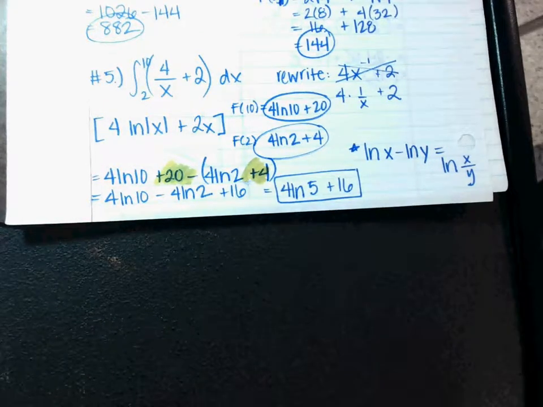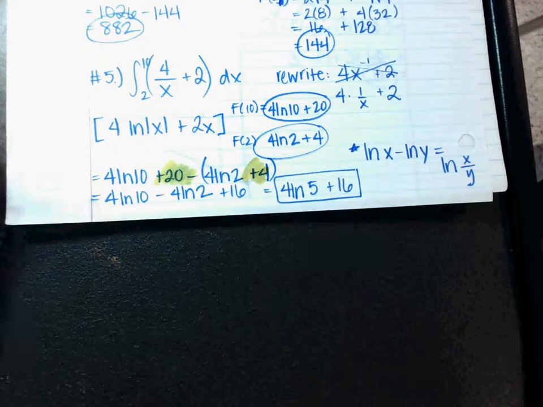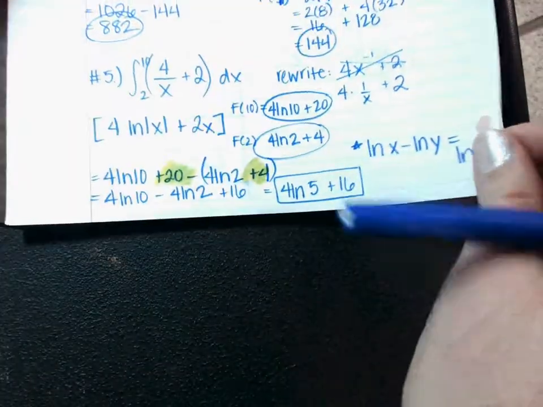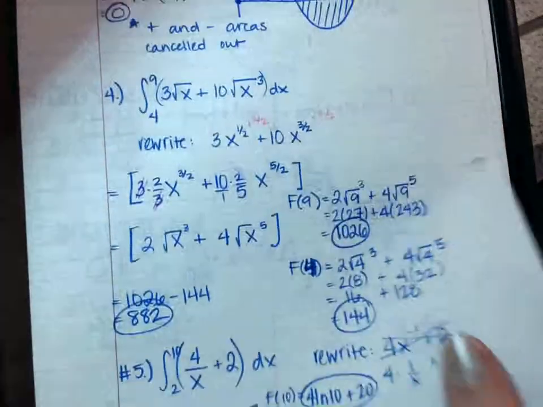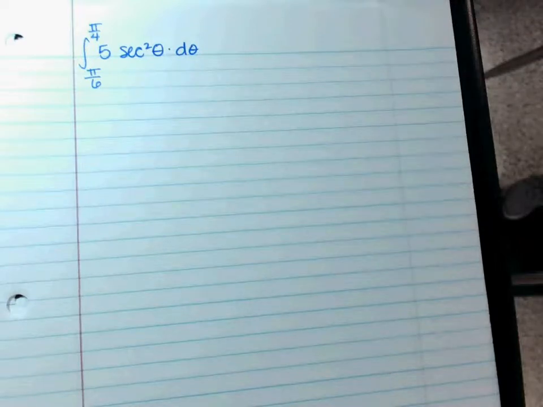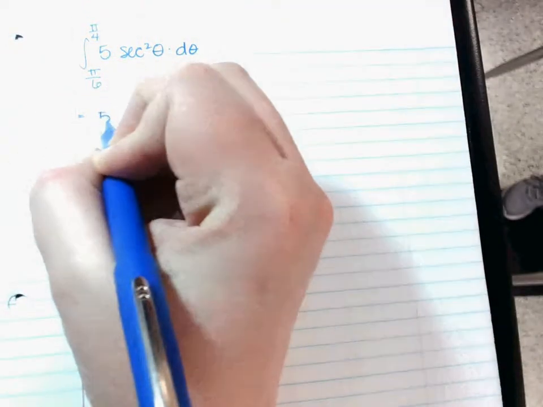Alright, we have one more left and then we'll look at your homework. So we're going to do the integral of 5 secant squared theta d theta, going from pi/6 to pi/4. So, first question, secant squared is one of the ones I would expect you to probably already have memorized. What, when I take the derivative, gives me secant squared? Tangent, very good. So I'm going to have 5 tan theta.